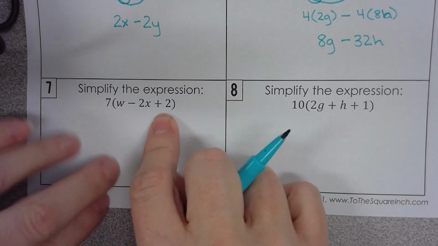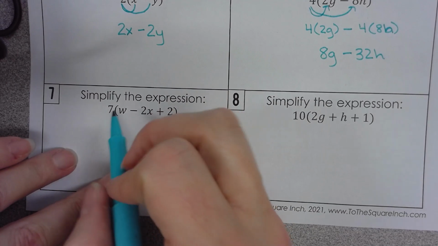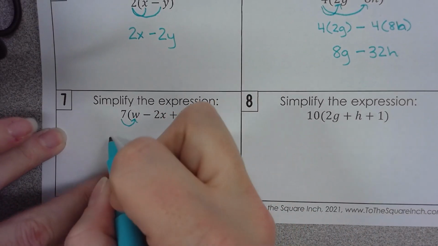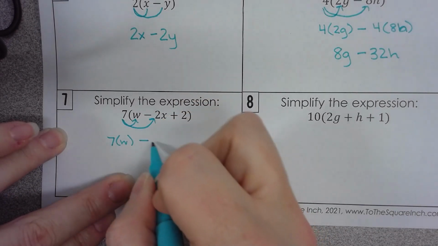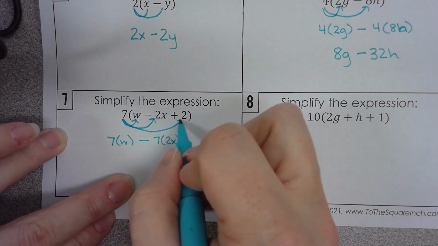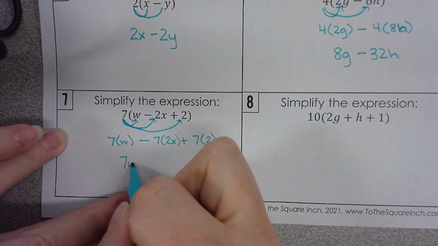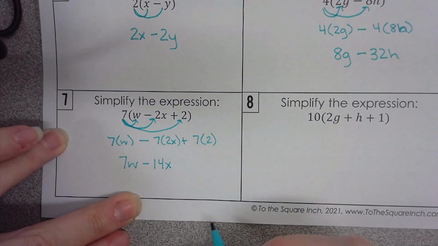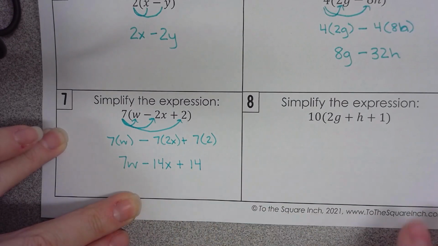Ooh, this one has 3 terms. So I still have to do the same thing. I have to take whatever's on the outside of the parentheses and multiply it by everything on the inside. So this is 7 times w minus 7 times 2x plus 7 times 2. 7 times w is 7w. Minus 7 times 2x is 14x, plus 7 times 2 is 14. Simplified expression.